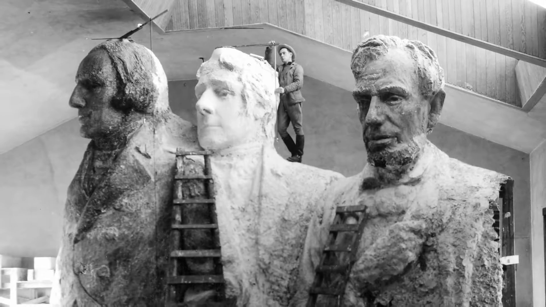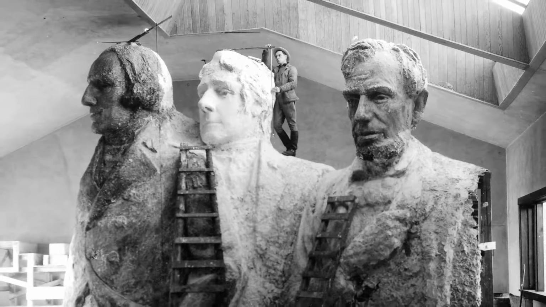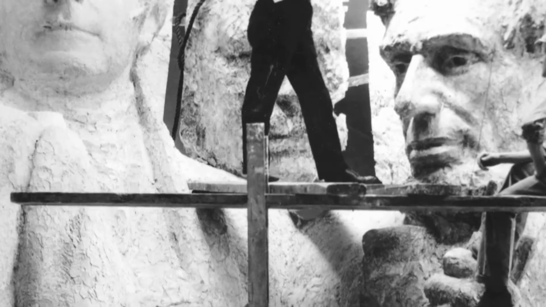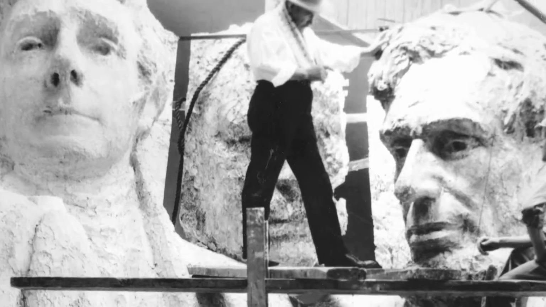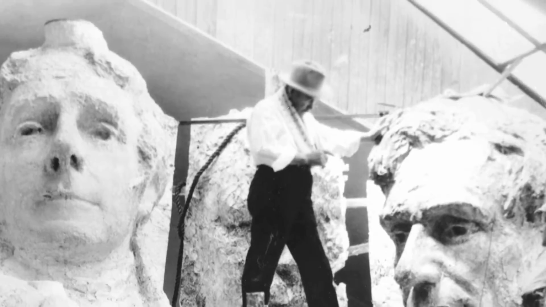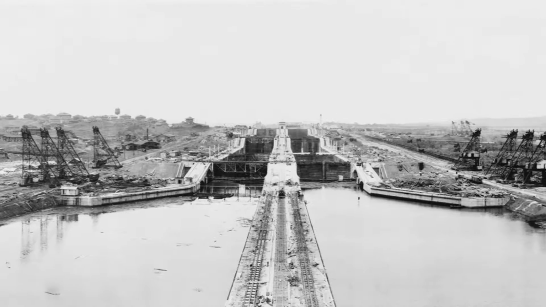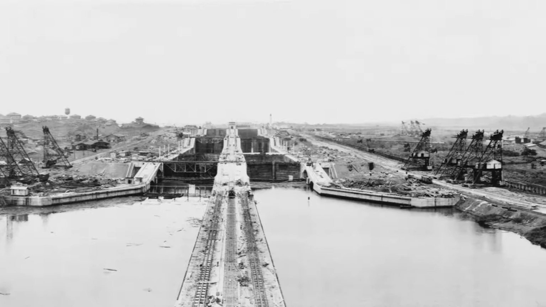However, the vision was always evolving, and measurements of the mountain showed that there would be room for one more figure. Borglum was a personal friend of Roosevelt and saw the opening of the Panama Canal as an important development that allowed easier travel and trade access to the West.